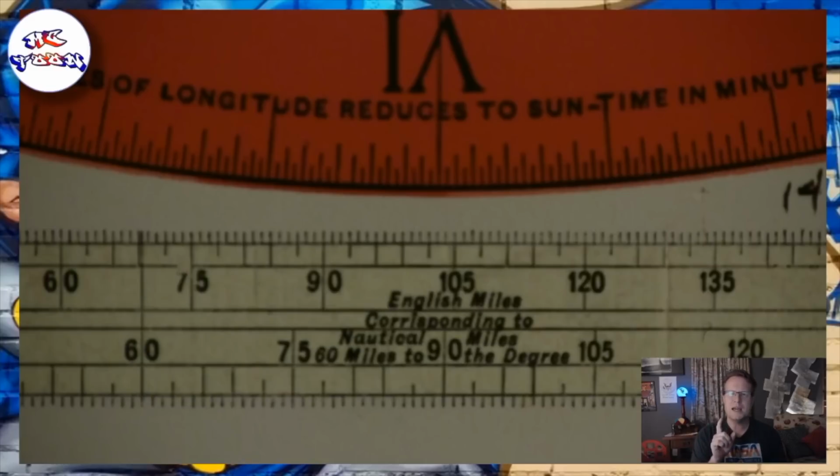So he's applying 60 nautical miles per degree to the lines of longitude. Now it's well known that there's 60 nautical miles to the degree of latitude because the distance between lines of latitude is the same everywhere. One degree is 60 miles. That's the definition. But he's applying it to longitude.